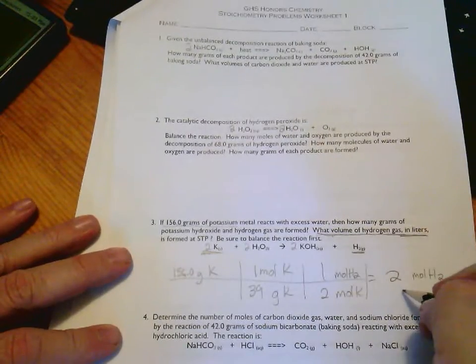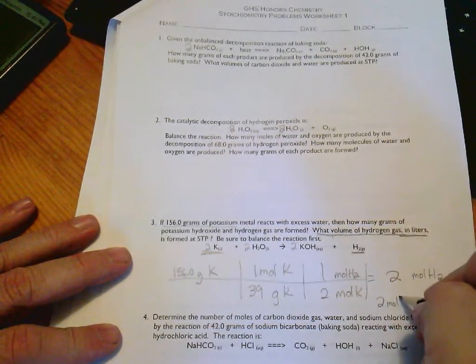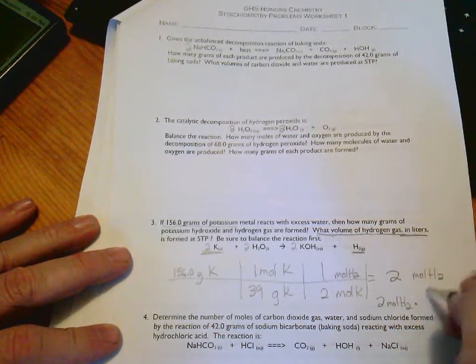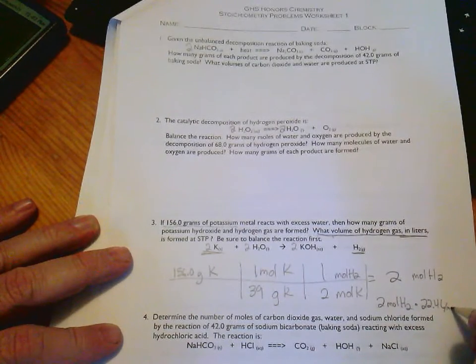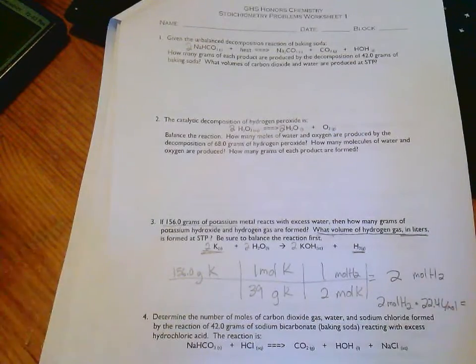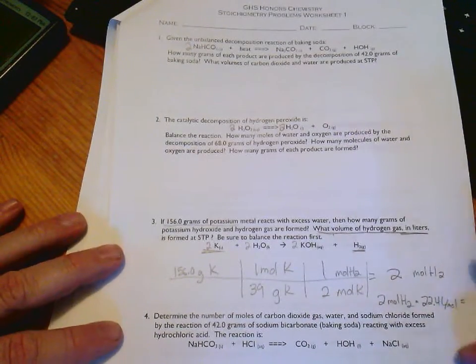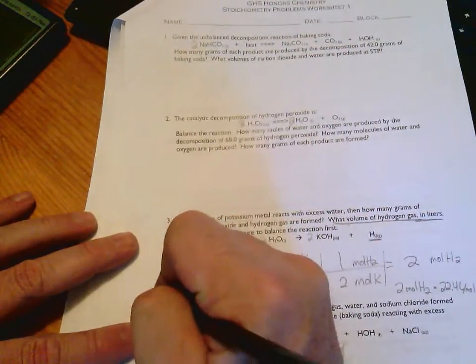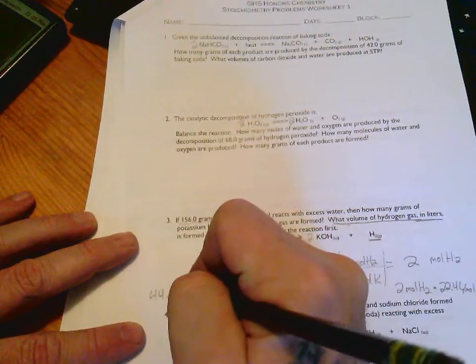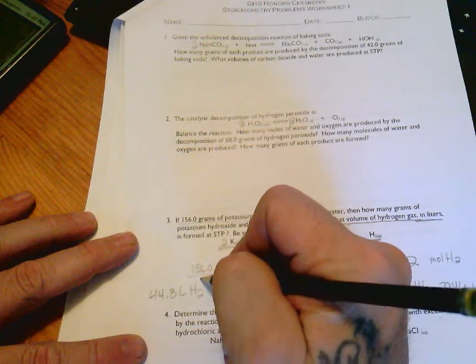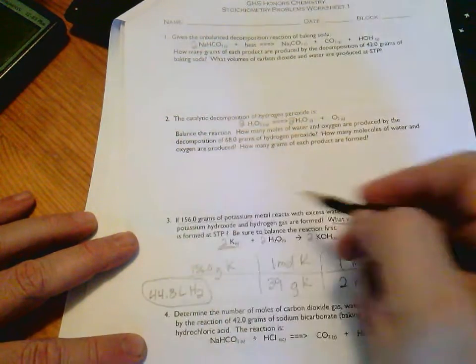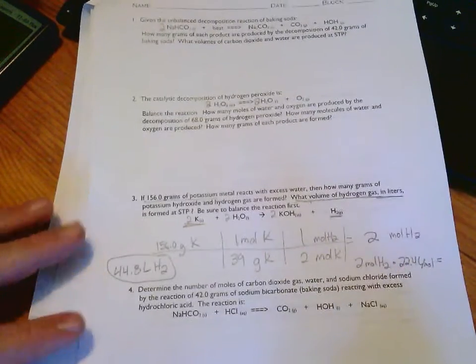And then 2 moles of H2 times 22.4 liters per mole equals 44.8. I can do that math in my head. 44.8 liters of H2. There we go. So that's something realistic.